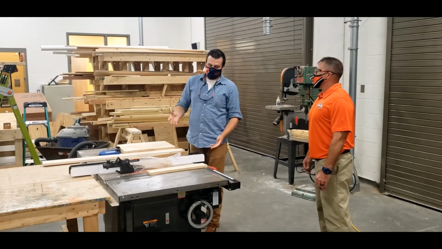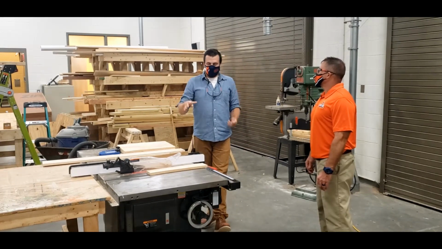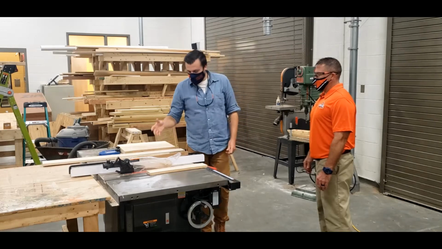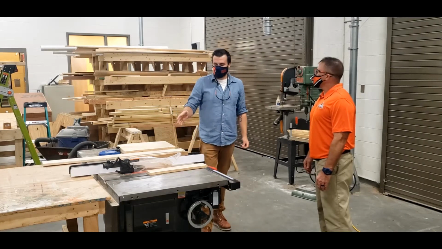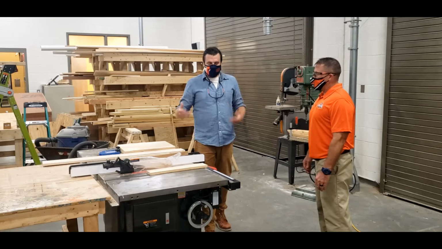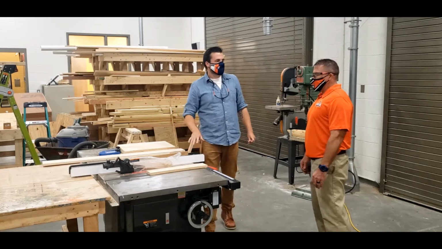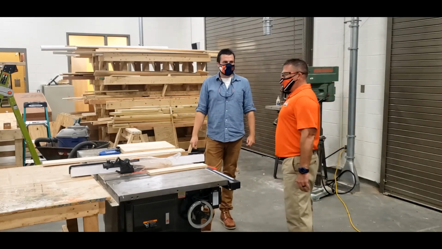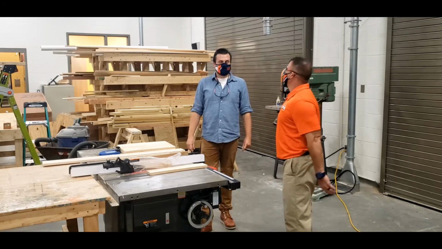The table saw is one of the most versatile tools in the shop, but it's also probably the most dangerous. The most accidents where people lose fingers are because of a table saw. And so this one's special, it won't cut off your fingers. But before we talk about that, why do you think a table saw is so dangerous? Because the saw blade is exposed and you are taking the material to the blade.